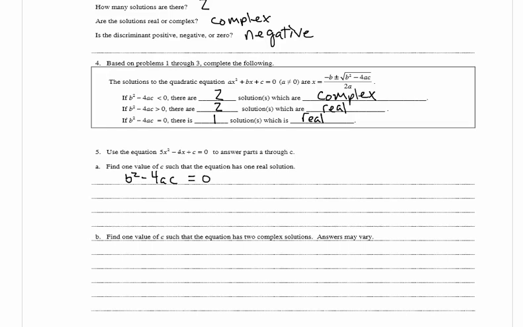And b is equal to negative 4, so we have negative 4 squared minus 4 times a, which is 5, times c, and this has to equal 0. Negative 4 squared is 16, and then we have minus 20c is equal to 0.